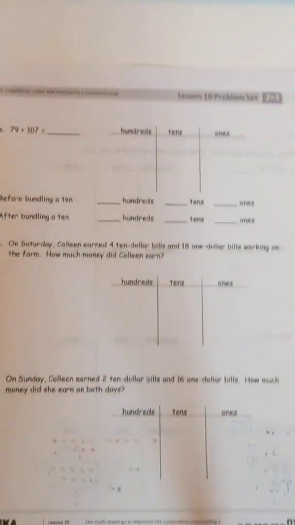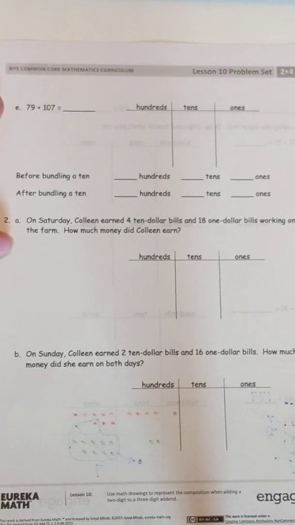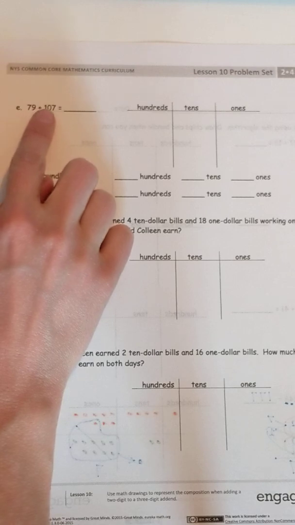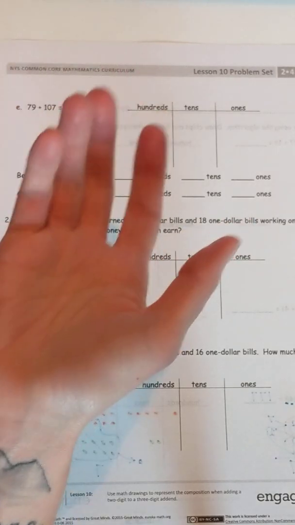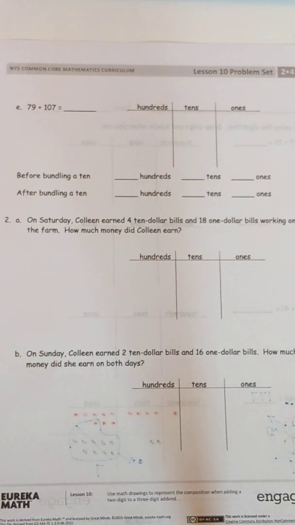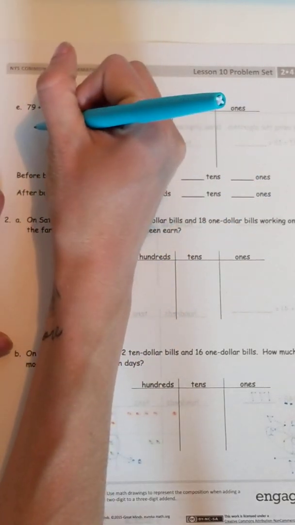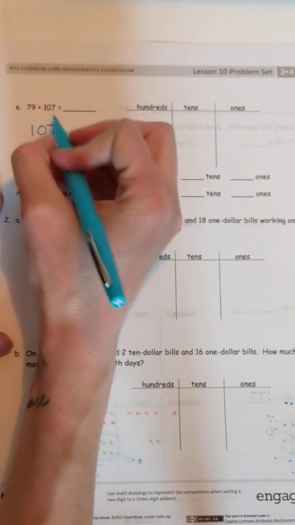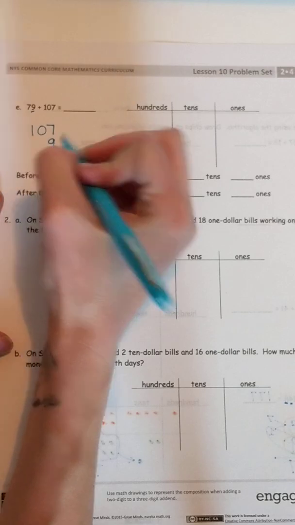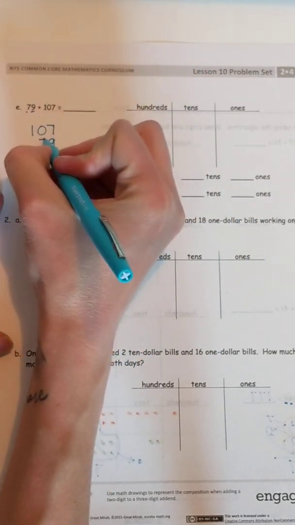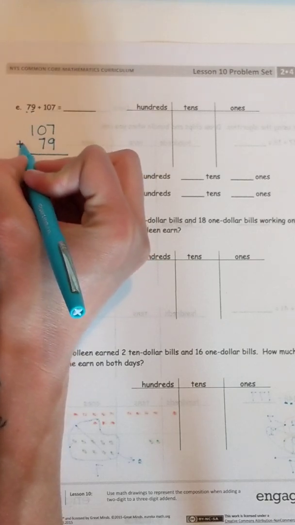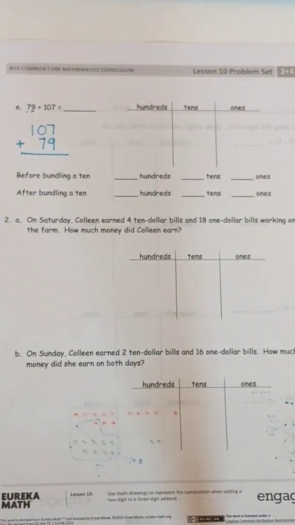We're just going to try the one on the top, and then you get to go try on your own. Okay, let's read this. 79 plus 107 equals, okay. Let's draw it. Oh, I like to put my triple digit number on top. And then I line up my ones under my ones in that number and my tens under my tens in that number. You are going to get so good at this. And then don't forget your plus sign because that's the operation where you're doing.